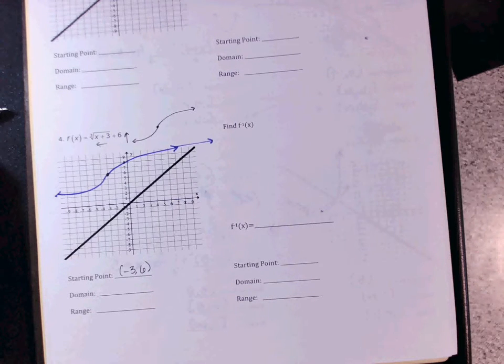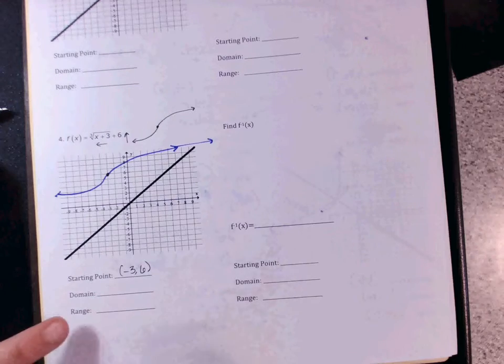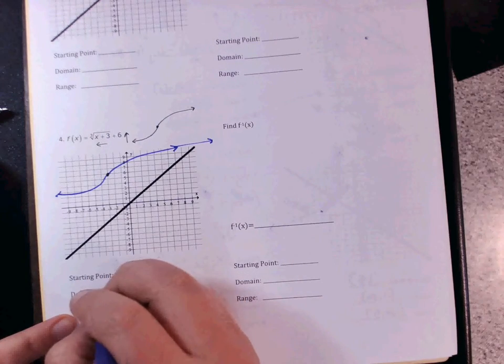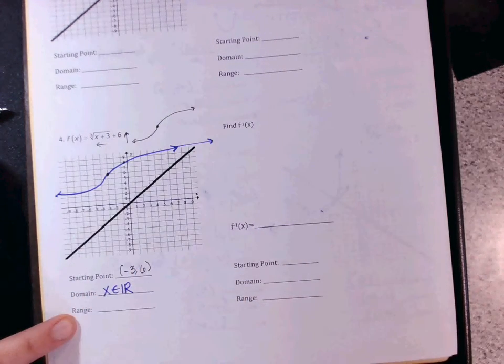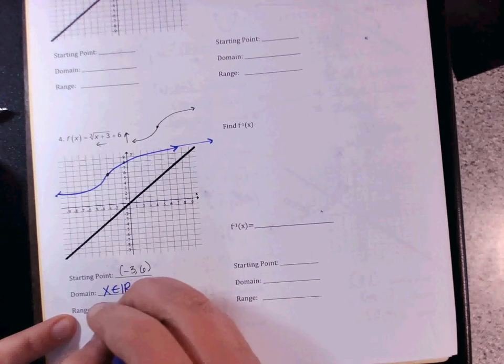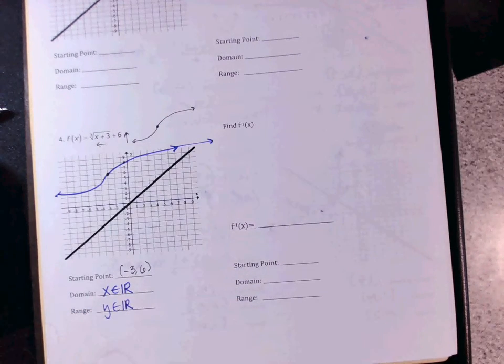Good. Do you remember the domain and range for these, since they're headed opposite directions? All real numbers, yep. So for domain, I put x within IR. For range, I put y within IR. And automatically, if the domain and range were IR, then what are the domain and range going to be for the inverse? The same. So you can go ahead and rewrite them if you want to.